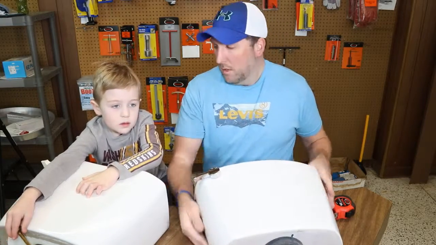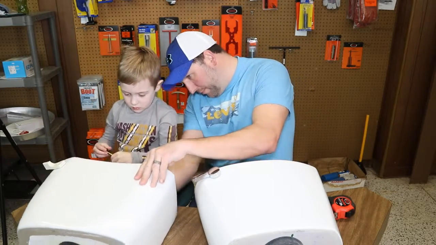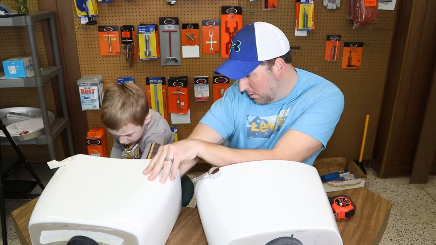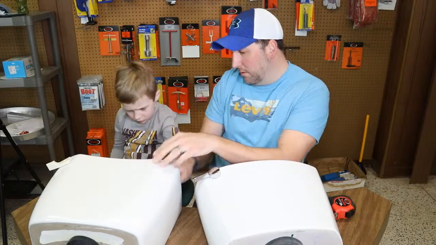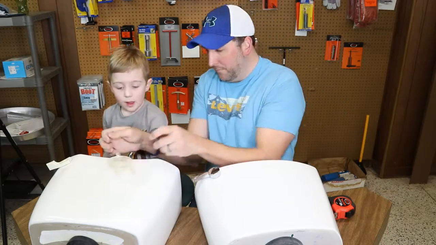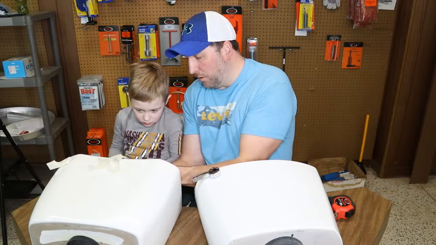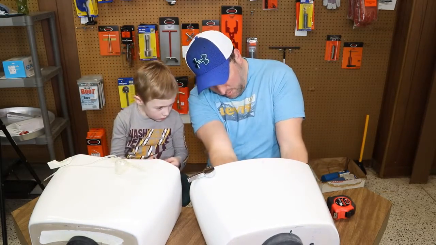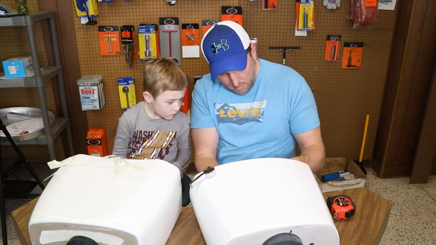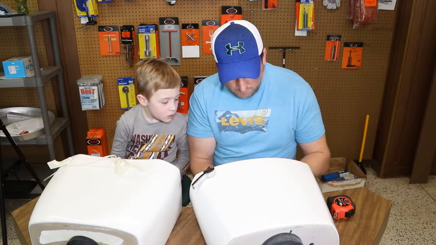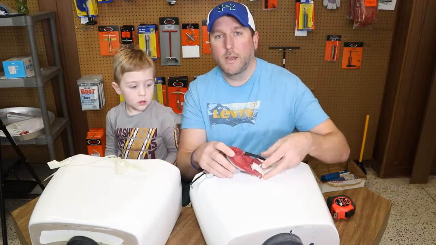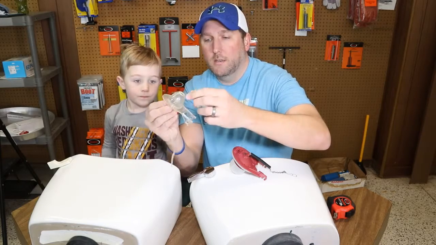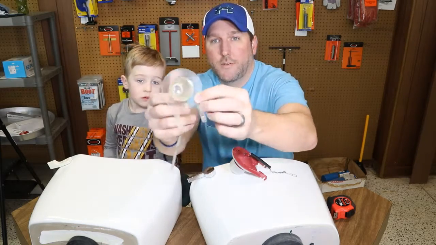And another thing, Levi, why don't you help me grab that flapper in there? Would you grab that clear flapper and pull that out, and we'll set that up here. And what we'll do is compare the two. I'll pull mine out. Okay, so this is where the water seals against the flush valve.